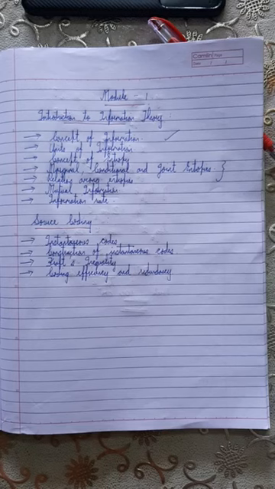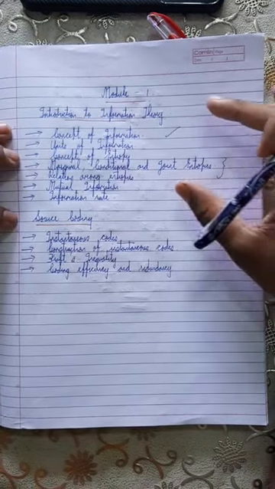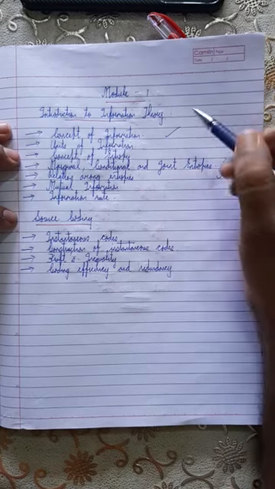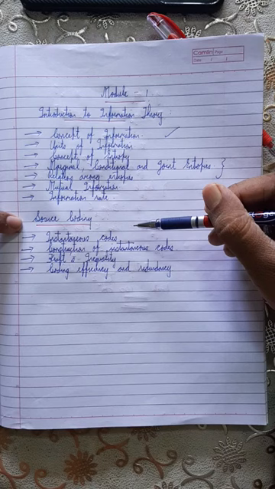Okay, so here we are going to start with the first module. So this is the portion for the first module, right? The first module has two chapters. The first chapter you're going to learn is the introduction to information theory, and the second chapter is source coding.